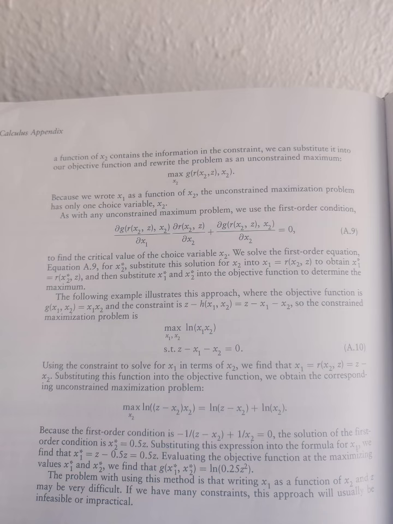Substituting this expression into the formula for x sub 1, we find that x sub 1 star equals z minus 0.5 z equals 0.5 z. Evaluating the objective function at the maximizing values x sub 1 star and x sub 2 star, we find that g of x sub 1 star and x sub 2 star equals the natural log of 0.25 z squared.